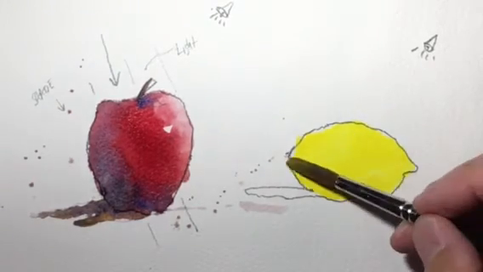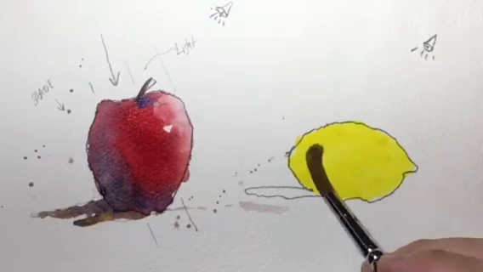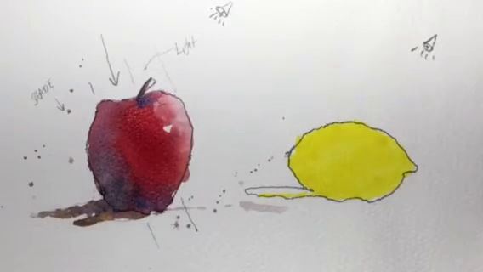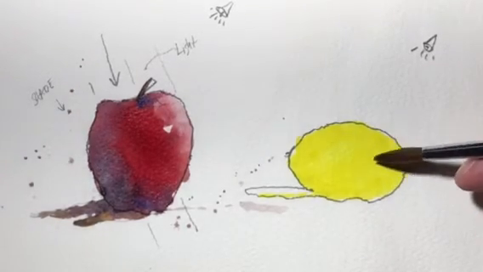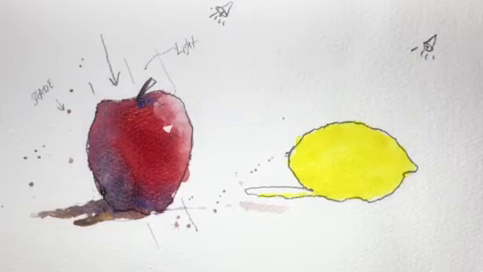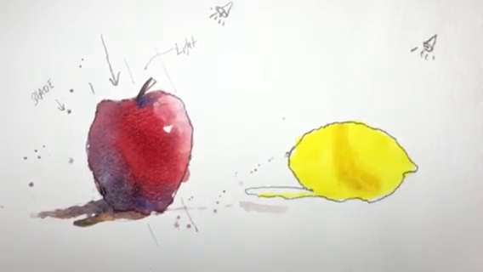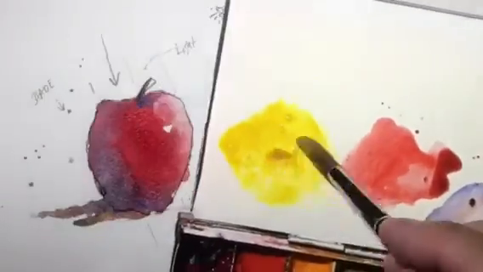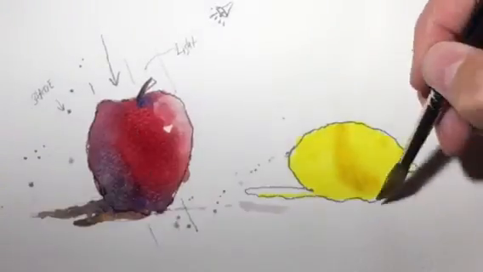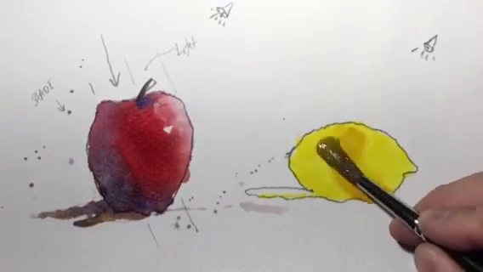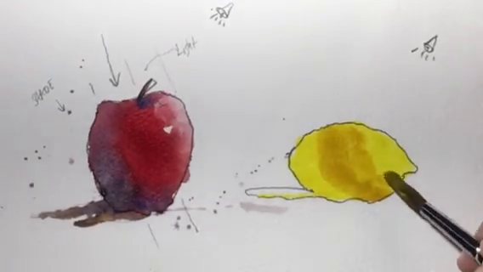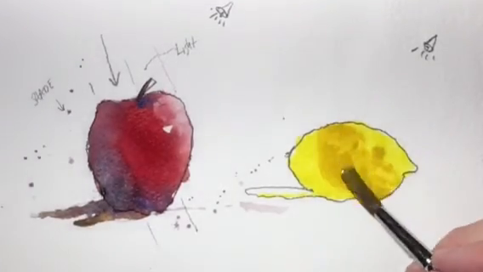Actually, this can be the light. Let's call this the light effect. So this is the lightest part of the lemon. Then we might say, okay, what's the local color of the lemon? Let's say we'll use some raw sienna. I'm going to mix some raw sienna into that cadmium lemon. And this is just to give us the idea of, so now this is the local color right there in the center.